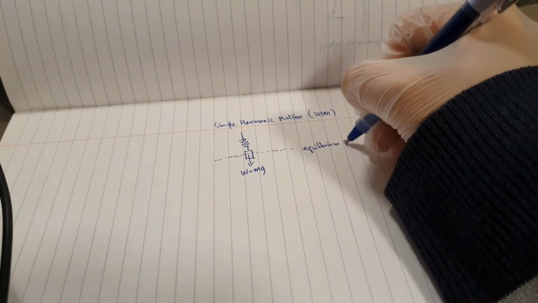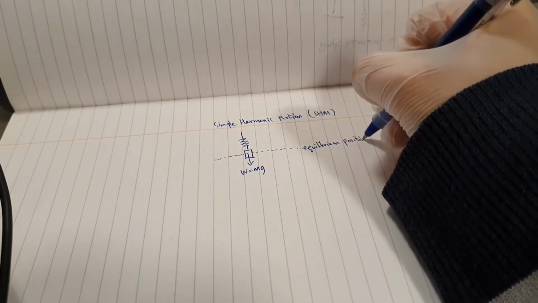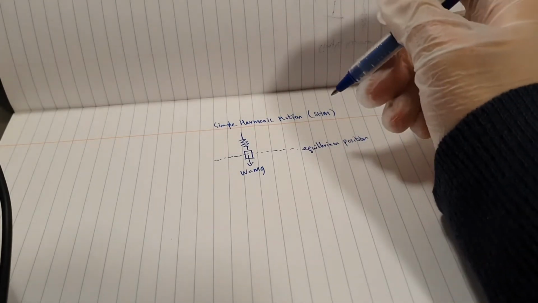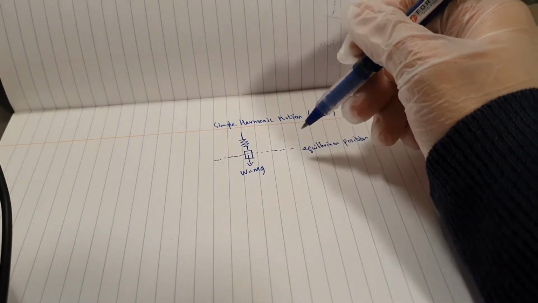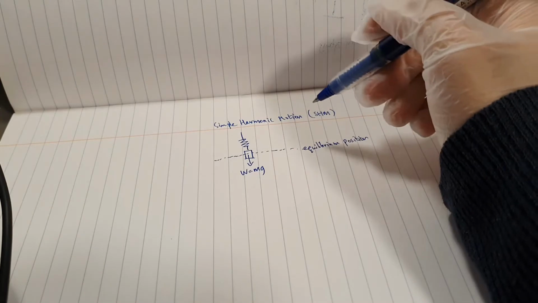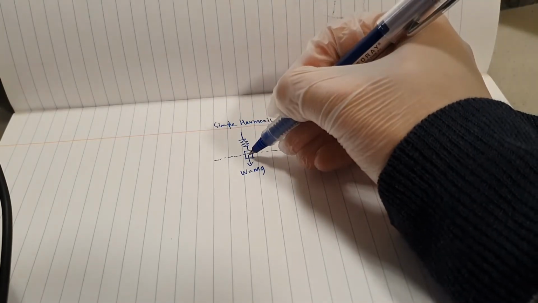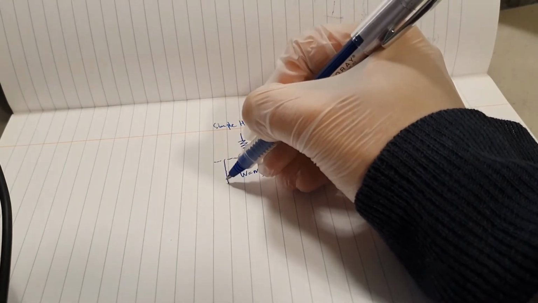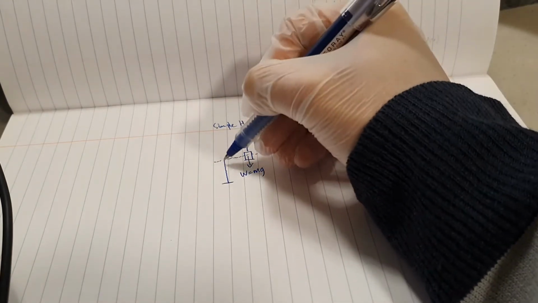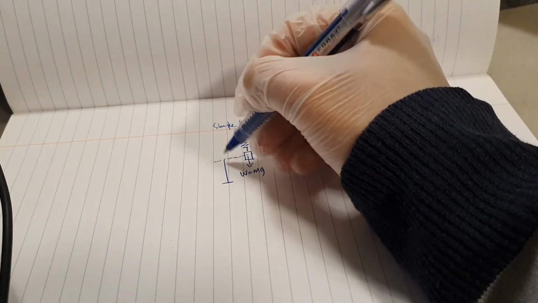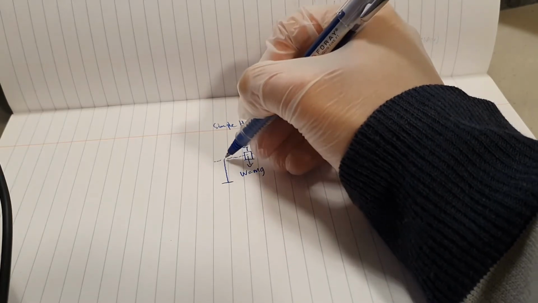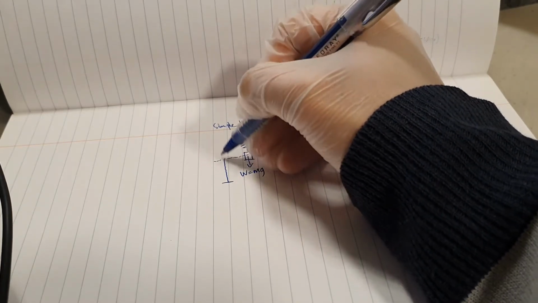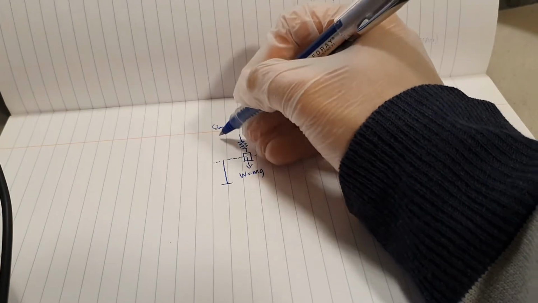Equilibrium position. All right. So you are going to pull this down. Let's just say you pull this down to here, and you let it go. So what's going to happen? You pulled it down, you let it go. It's going to oscillate, isn't it? It's going to go up and down, up and down, up and down.